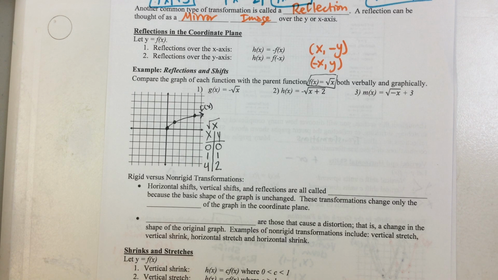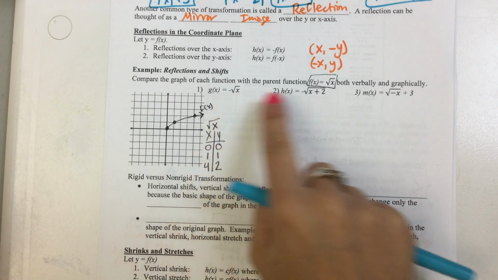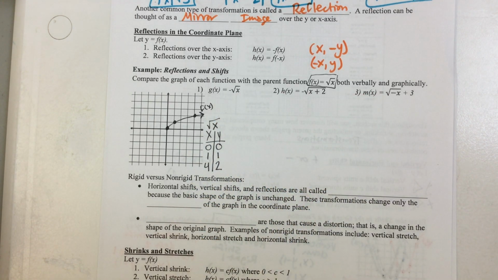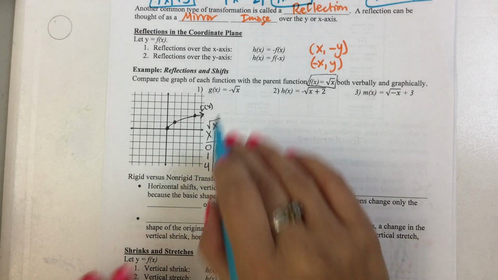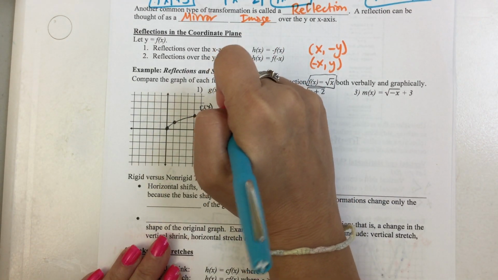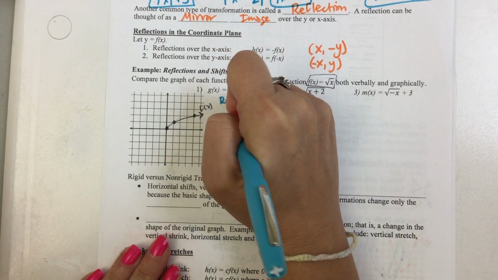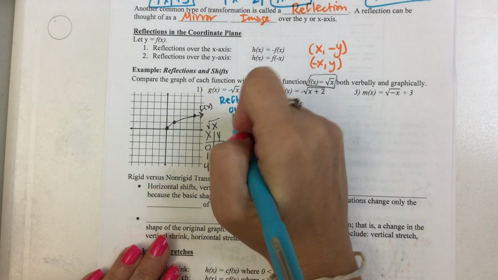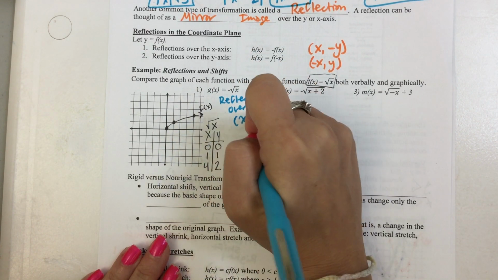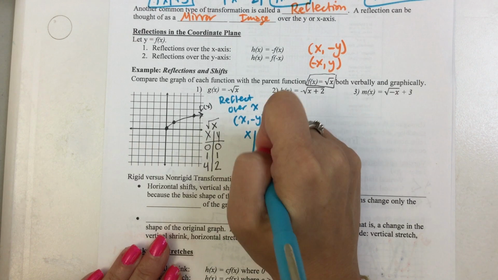Now, they're doing the same thing. They are going to give us a transformation function. We have to identify the transformation, change the ordered pairs, and graph it on the same grid. If there's a negative out front, that means that you are going to reflect over the x. If you reflect over the x, the x stays the same. You have to change the y's.